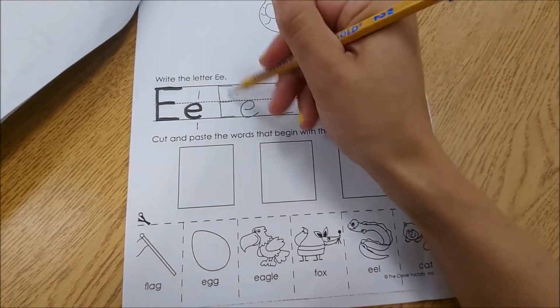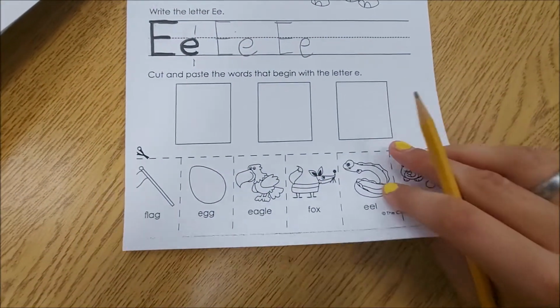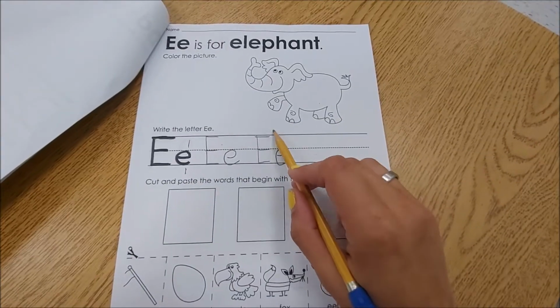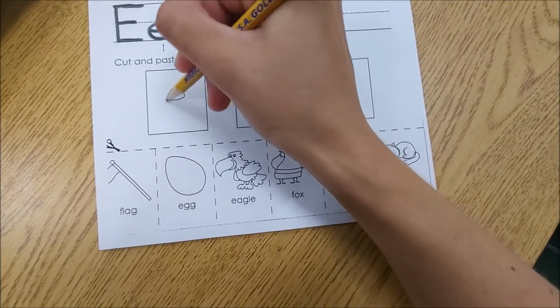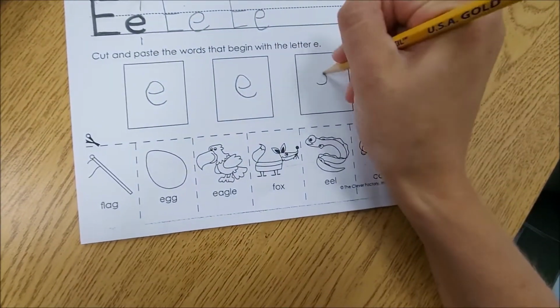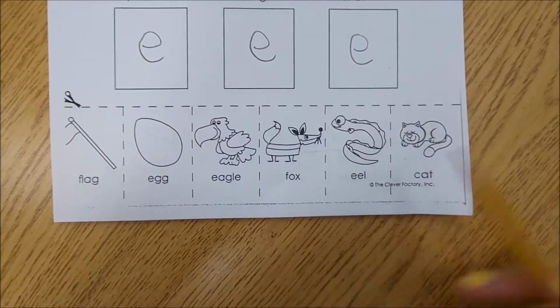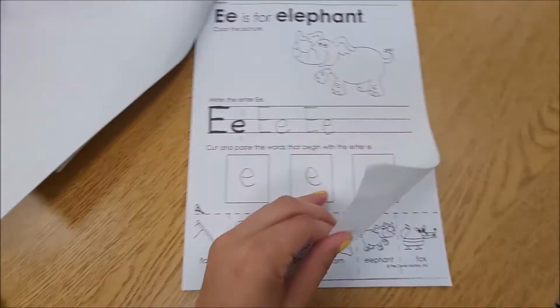You don't have to have them right next to each other. You can have some space. And make sure you have your scissors and glue handy so you can find all the words that match or begin with the letter of the day. So in this case, you need to make sure you have an E word, an E word, and an E word. If it's not an E word, and I'll let you look and see if you see any, then we don't want it and it's in the trash it goes.